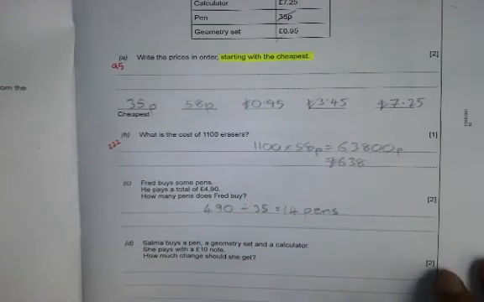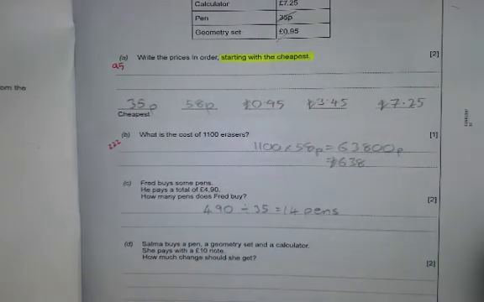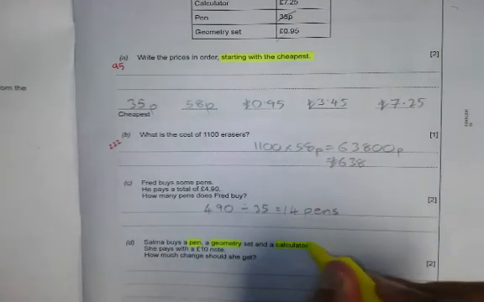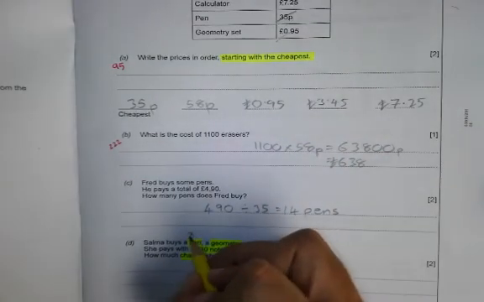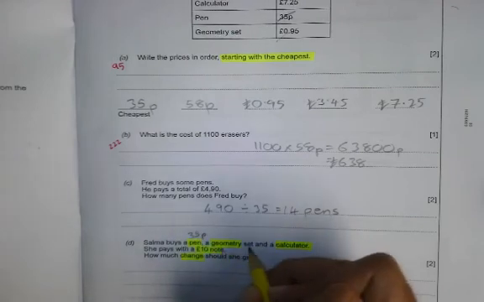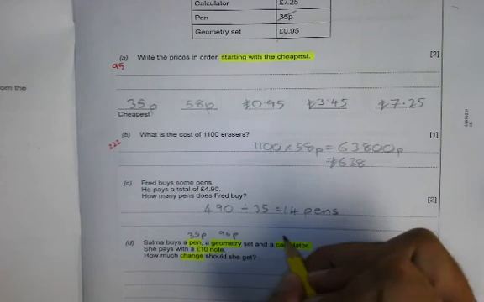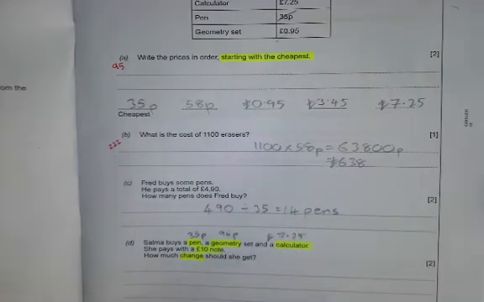Right, part D. Salma buys a pen, a geometry set and a calculator. She pays with a £10 note. How much change does she get? A little bit of a problem solving one here, so let's make sure we're highlighting things that we know. Okay. So pen costs 35p. Geometry set costs 95p. And a calculator costs £7.25. She pays with a £10 note. How much change should she get?